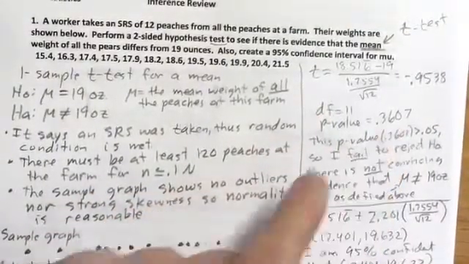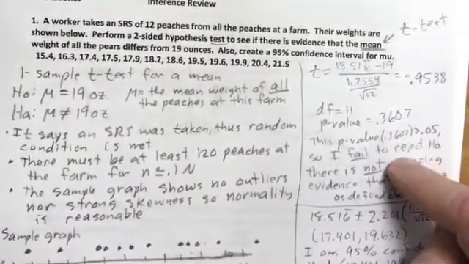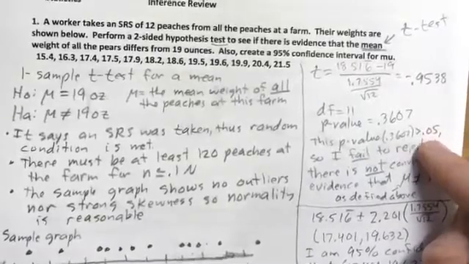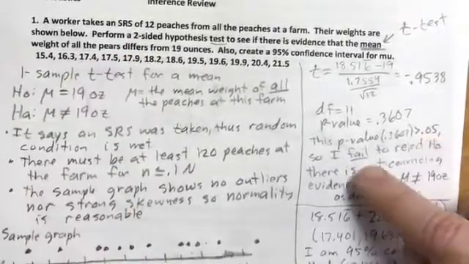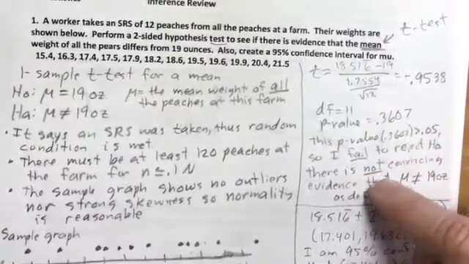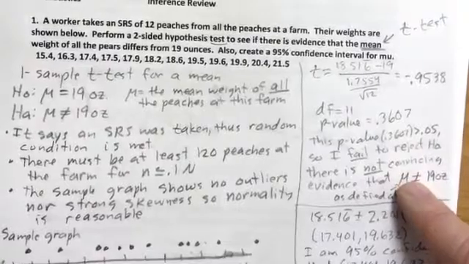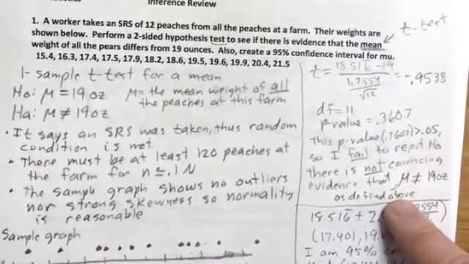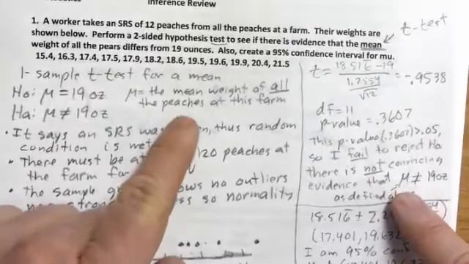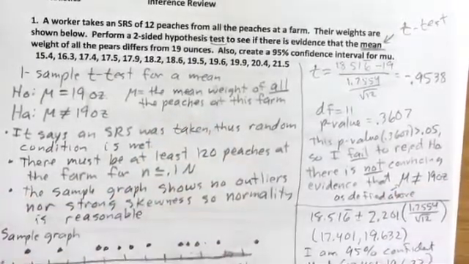And so that's that. Then you draw your conclusion with your p-value, which hopefully you're good at by now. This p-value is greater than our alpha of 0.05. You use 0.05 if you're not given the alpha, which we weren't. So I fail to reject the null hypothesis. There is not convincing evidence that, and then you restate the alternative in context. I encourage you to write this out as opposed to writing it like this. We do not have convincing evidence that the mean weight of all the peaches at this farm is not equal to 19 ounces. There you go. So that's a one sample t-test.